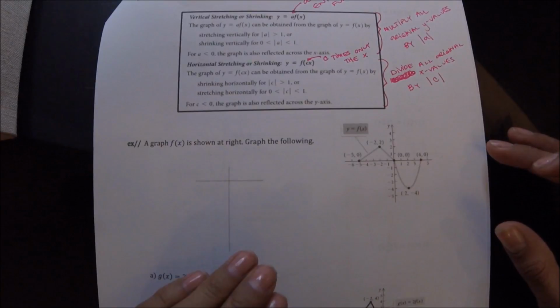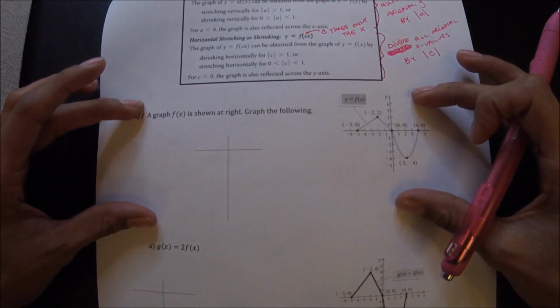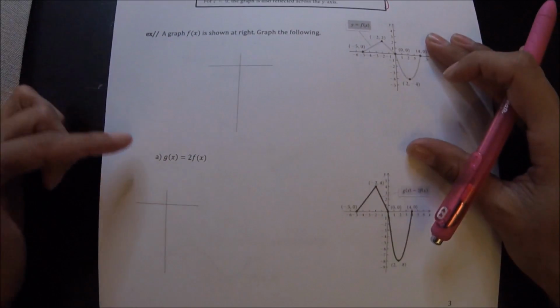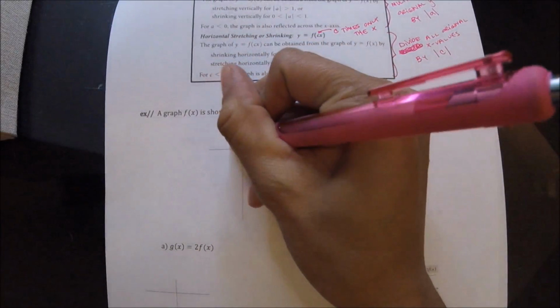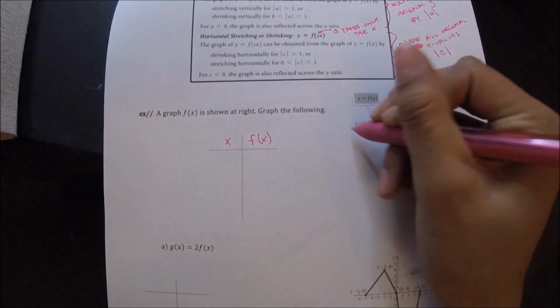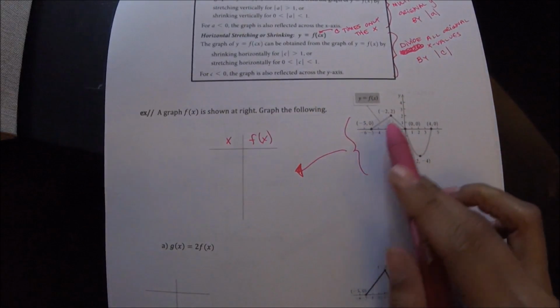So for this example, a graph f of x is shown at the right, and graph the following. And then we have parts A here, and then B, C, D, and E. So all these parts are going to be based off of this one graph here. And so what I'm going to do before we even get to part A is I'm going to look at this graph. This is f of x, and I'm going to write down the points in a t-chart. So we have our x values and we have our f of x values. So these are all being written in this t-chart, the points that we see here.